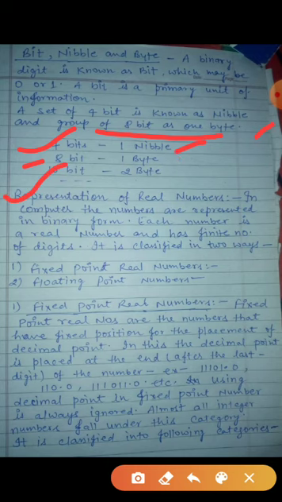Now, representation of real numbers. This is very important, so pay attention here. In a computer, numbers are represented in binary form. Each number is a real number and has a finite number of digits.